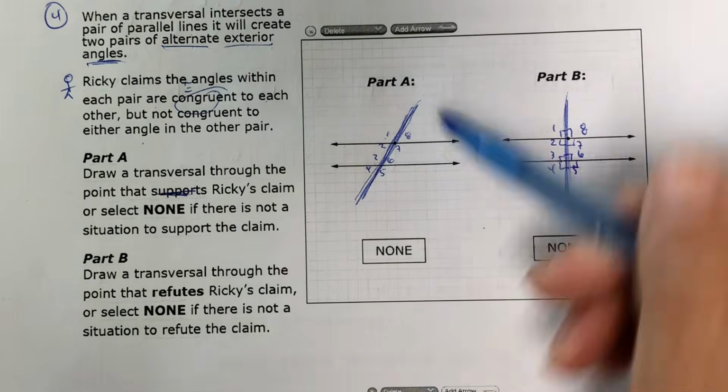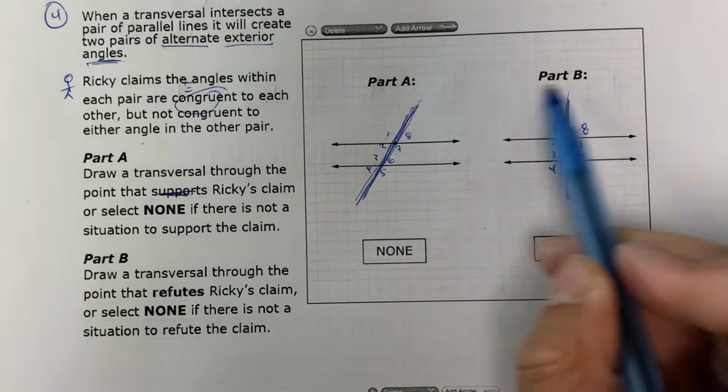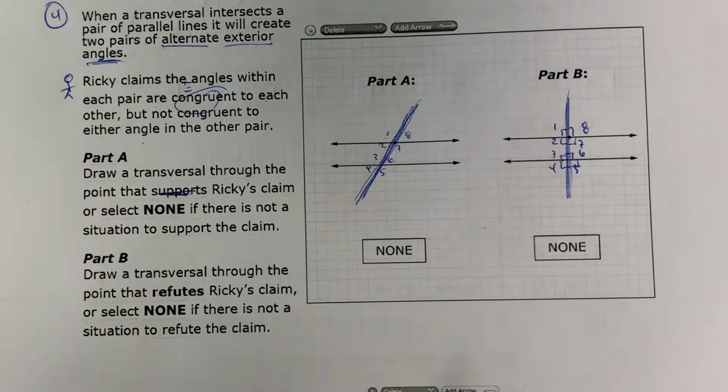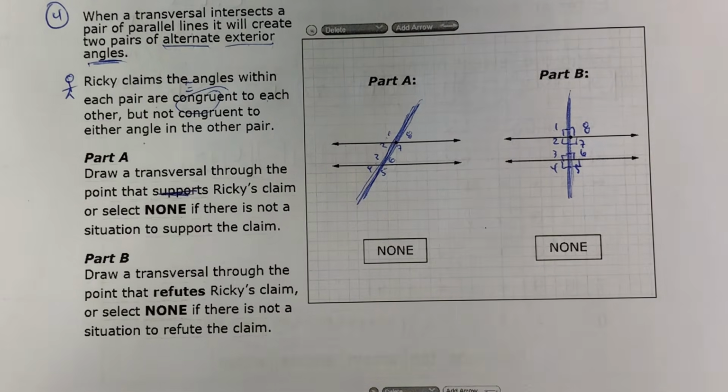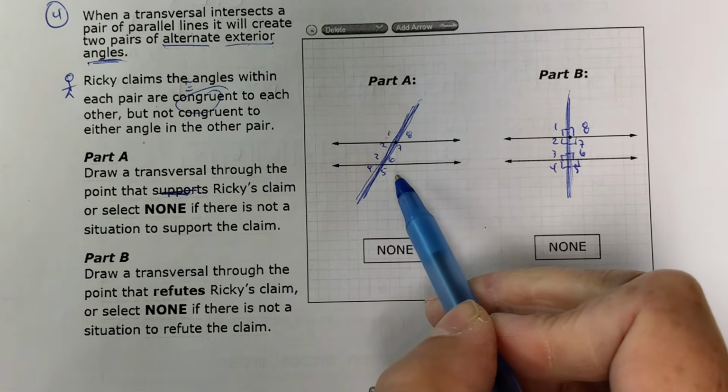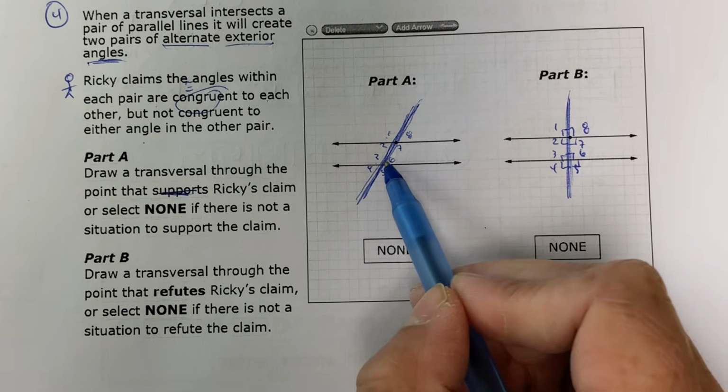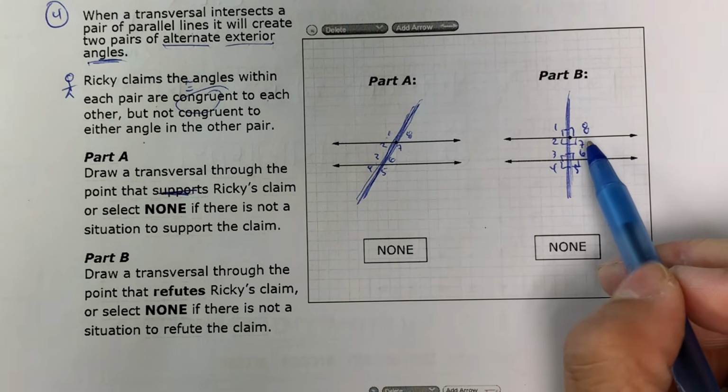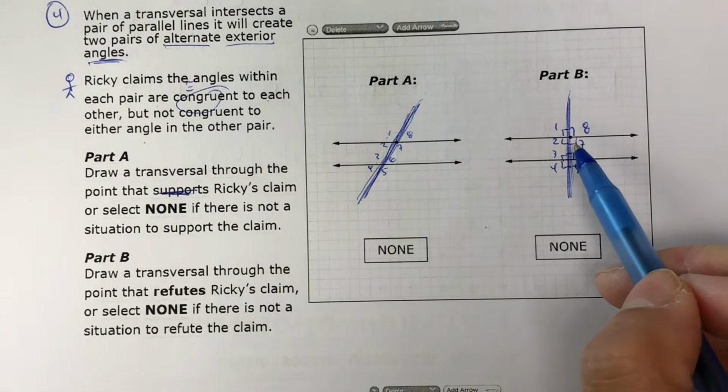So I'm not going to select none for either of these. I couldn't actually draw that. So parallel lines cut by transversals, and this one supports Ricky's claim, and this one is a refuting or a counterexample to what he's thinking.